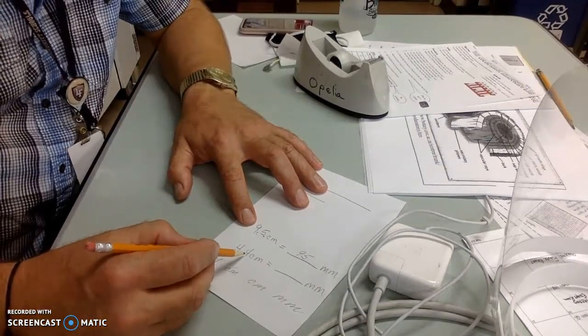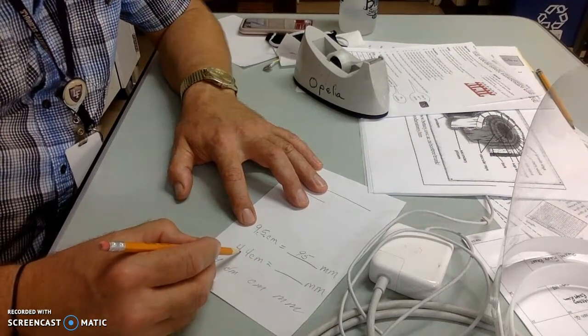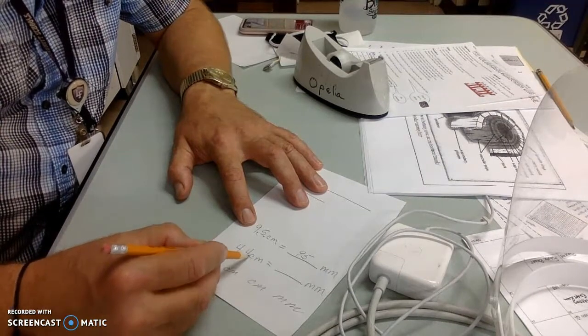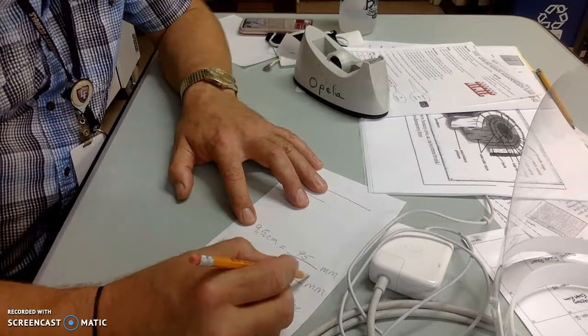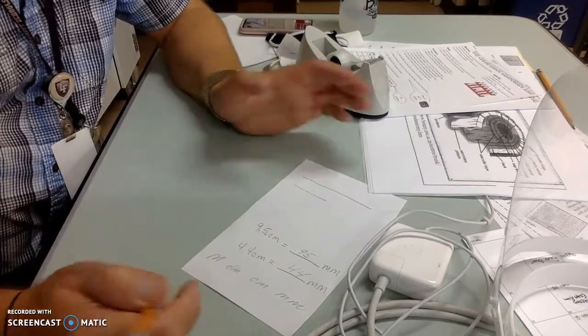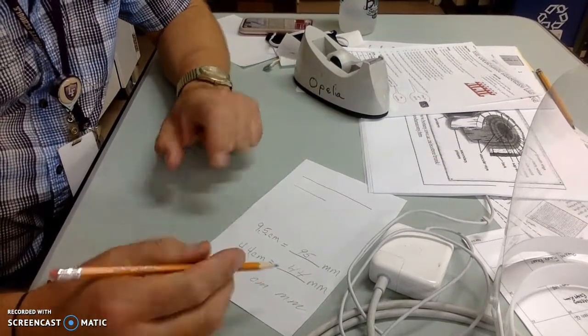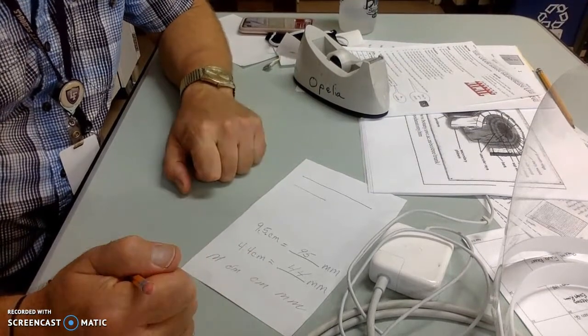Here, 4.4 centimeters. We're going to move that decimal one to the right, which would end up 44 millimeters. That's all you need to do. Then I need you to send this to me.